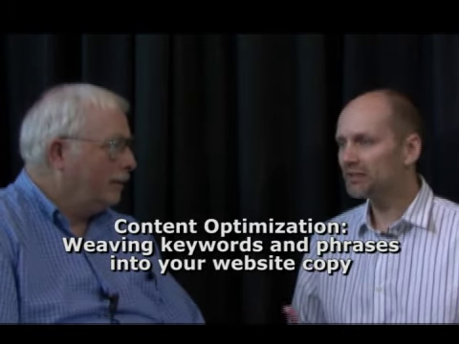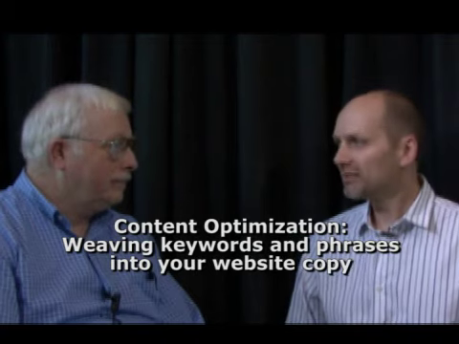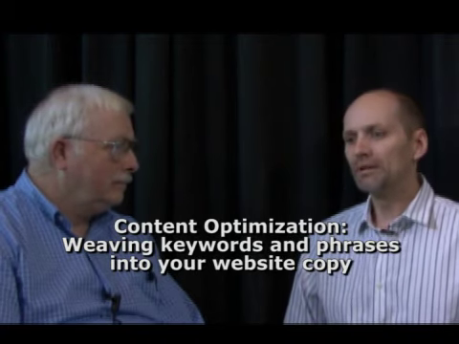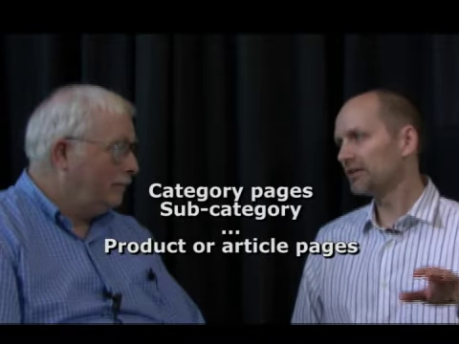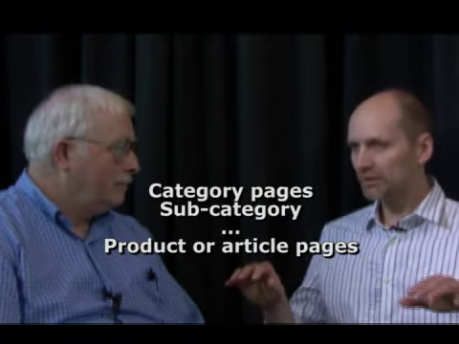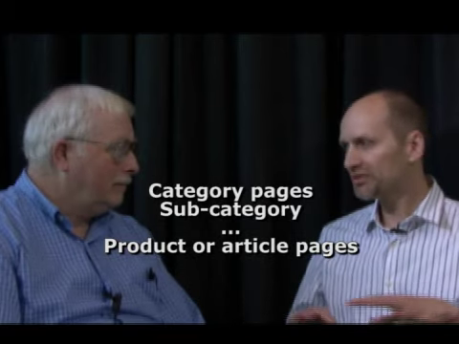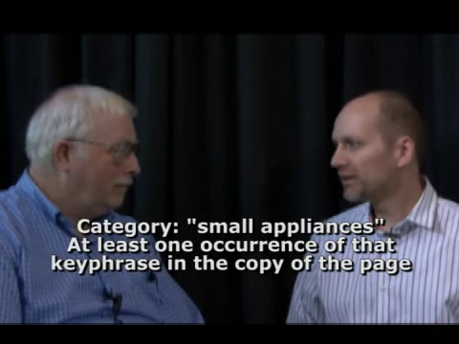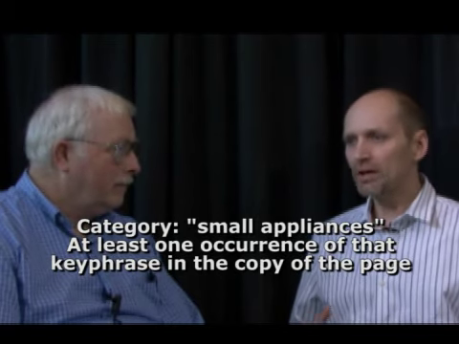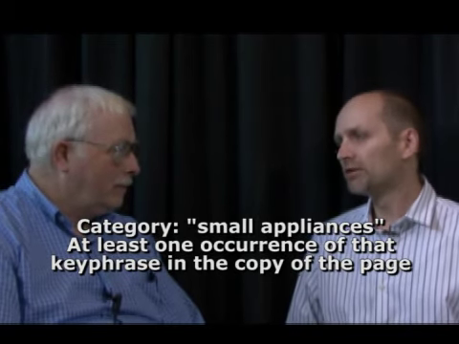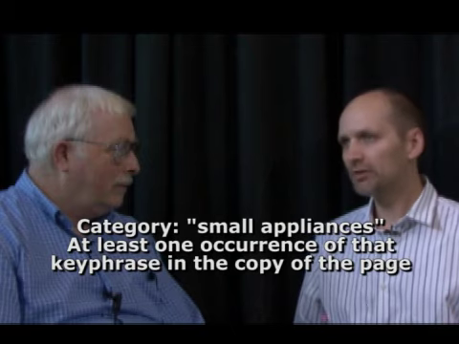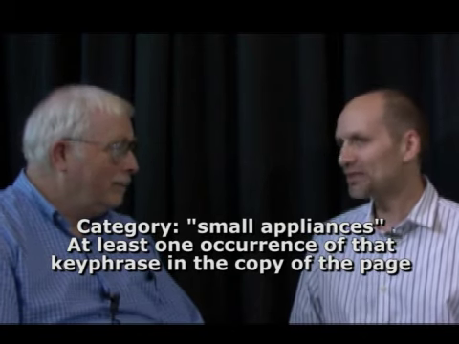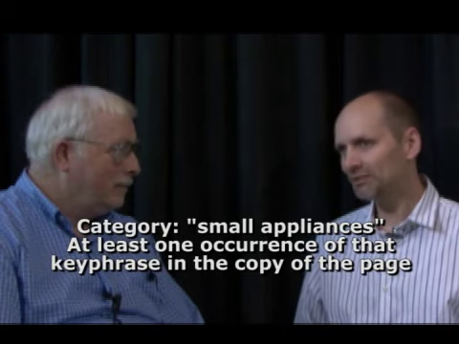Right, so then you got to weave that into your copy. So that's the content optimization piece. Starting at the top of your site tree and working your way down, you want to start with, let's say, the category level, and then subcategory, and all the way down to, let's say, product pages or article pages. Let's say that you're going after small appliances as a keyword. That would probably be at a category level or subcategory level, and you want to make sure that there is at least one occurrence of that phrase that you're going after in the copy of the page.